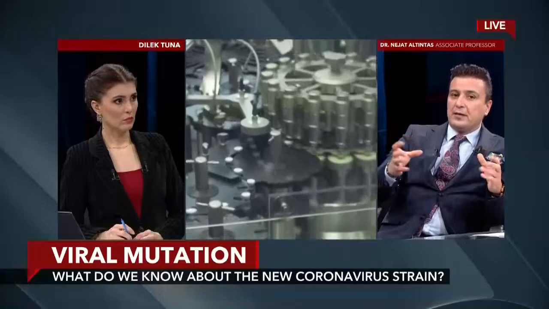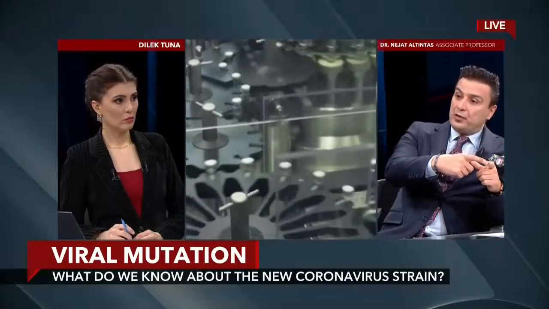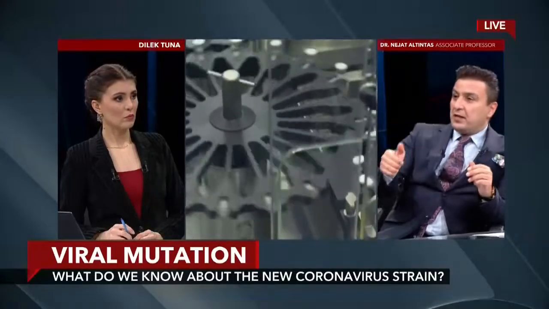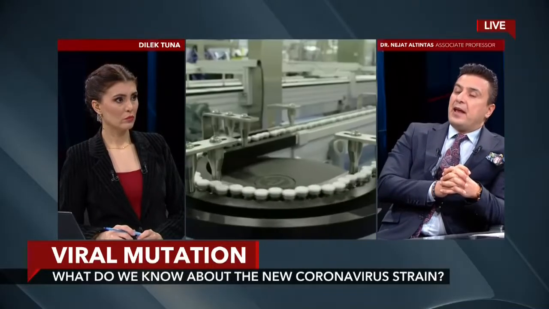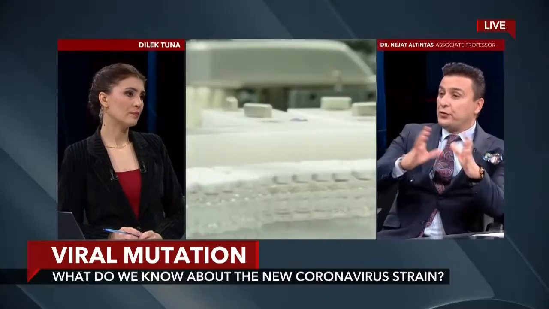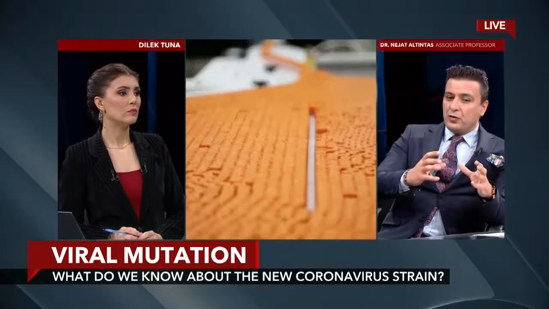The second mutation: the S2 subunit is for the fusion, and the second mutation is the P681H mutation. This mutation is for the fusion, so the virus can easily enter our cells.